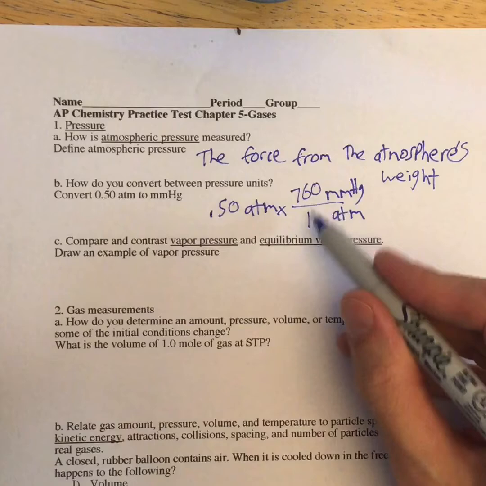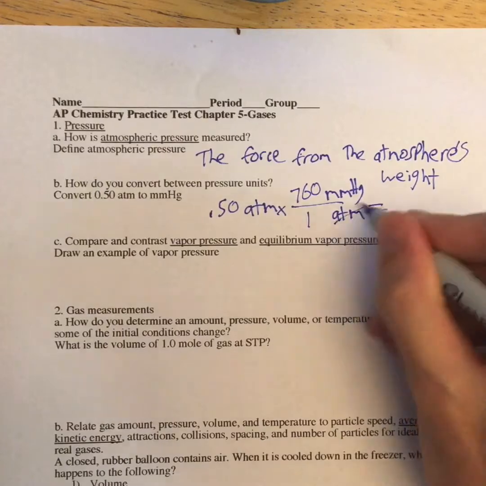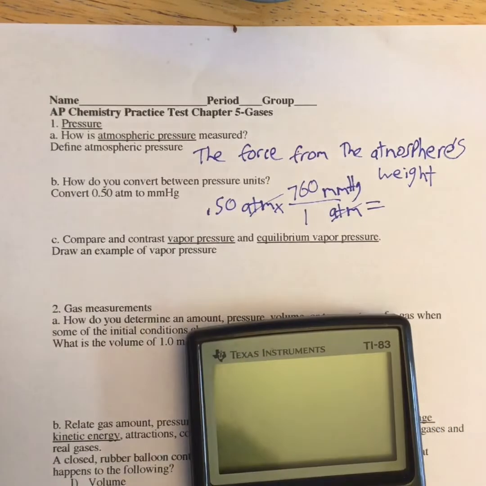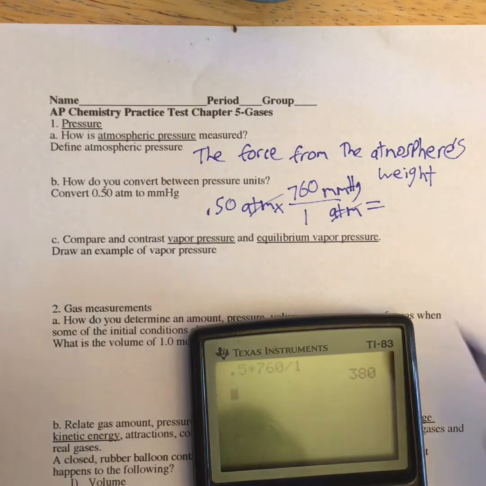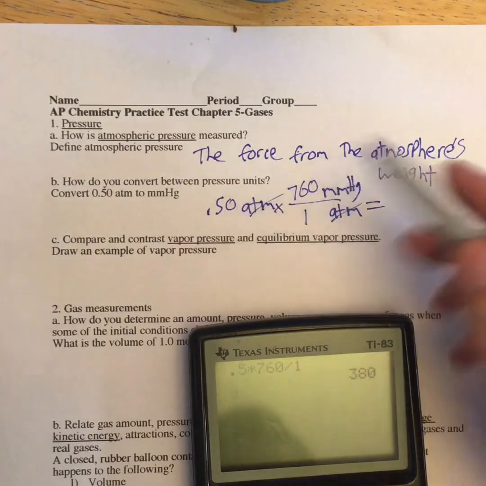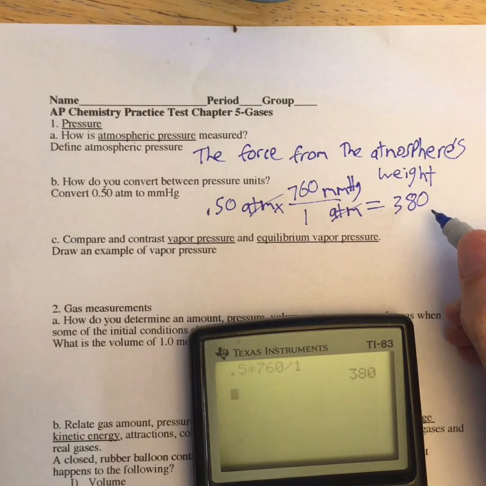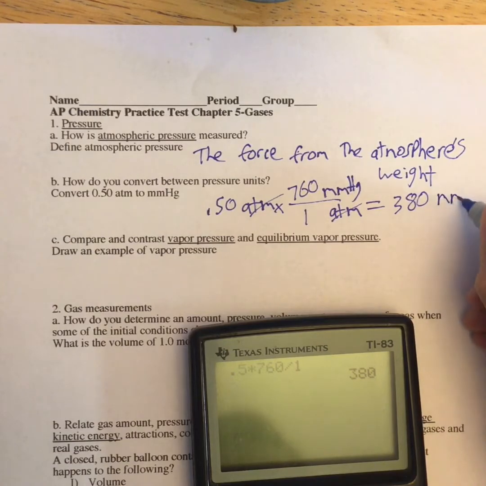We can decide these are exact. I look up every year whether they are or not, and one of either millimeters of mercury or torr is exact, and the other one's almost, so that's close enough. Okay, so then check your units cancel out, and you're doing 0.5 times 760, divided by 1. And so you get 380. I should have 2 sig figs, so if I don't put a decimal at the end, it's already correct. Last zeros don't count as sig figs unless there's a decimal, so 1, 2, no. So 380 millimeters of mercury.